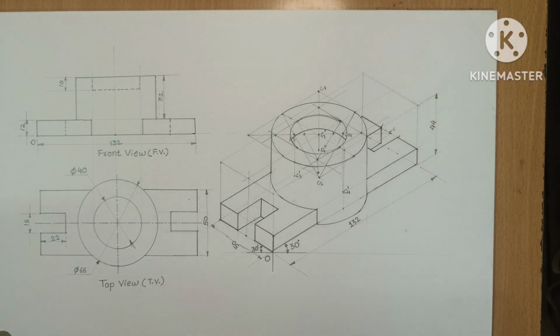I want to explain the point again. See here, the outer circle has phi 66 millimeter. Now see, this inner circle has diameter phi equal to 40. Diameter is 40 and radius is 20.